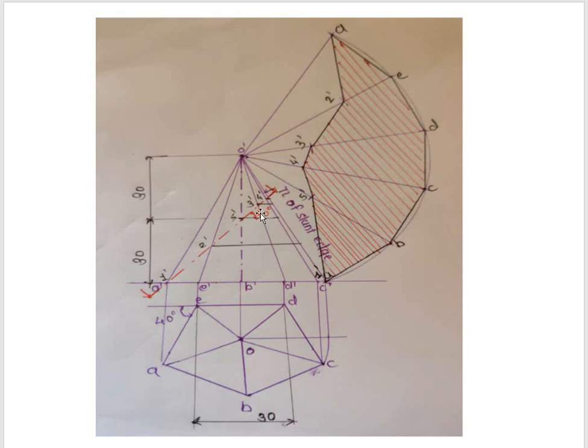In this way you have to draw the AIP line and name it AIP. It is cutting all the generators. You have to mark the points 1 dash, 2 dash, 5 dash, 3 dash, 4 dash, okay. Likewise you have to mark all the points on this generator.